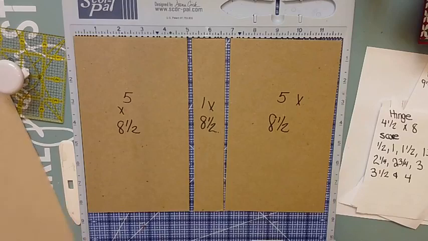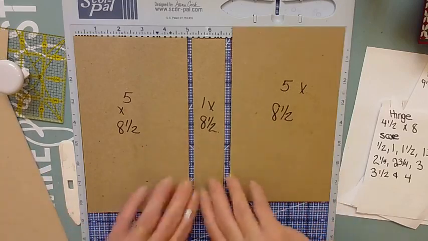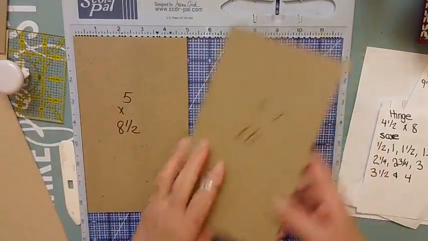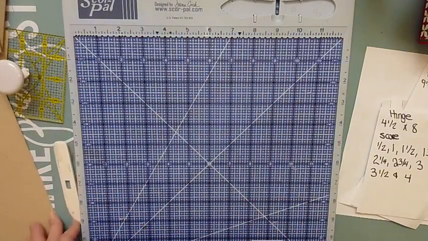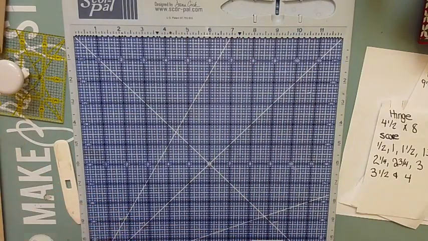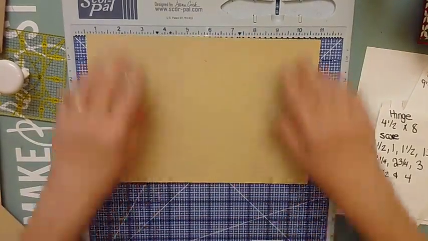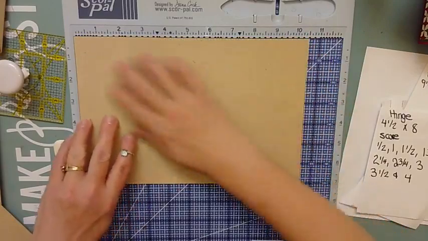Okay, so we are going to cover the front and the back, and then we'll do the spine. So taking the first piece, I'm going to lay my paper down. Just going to put it right in the corner.